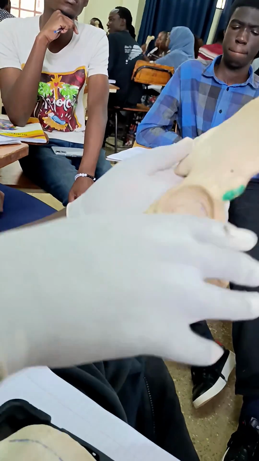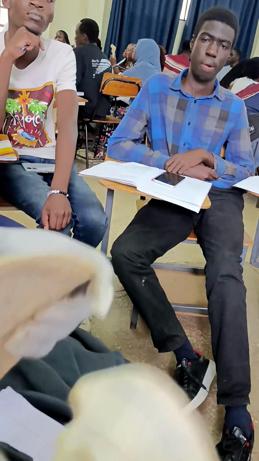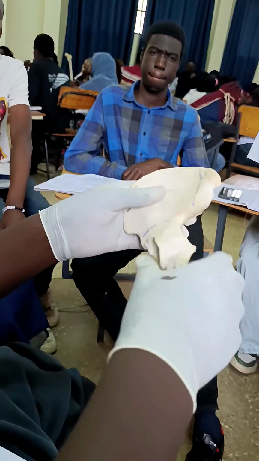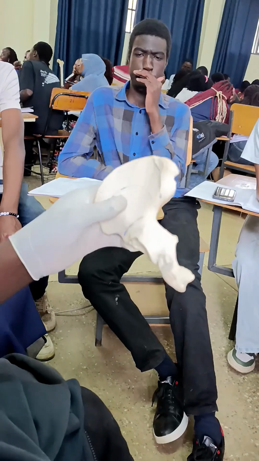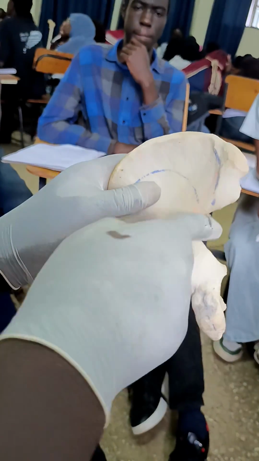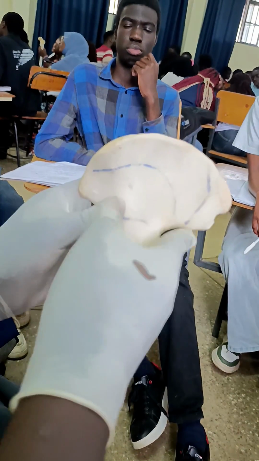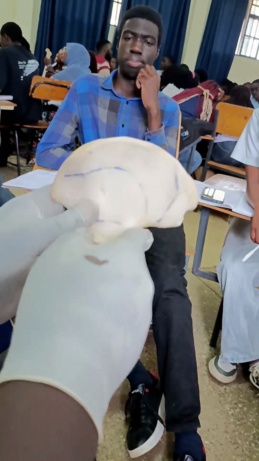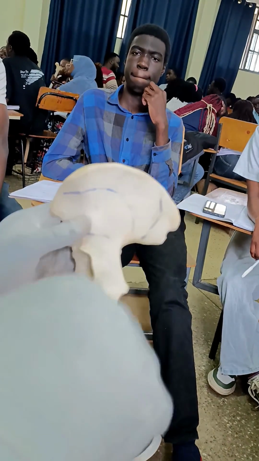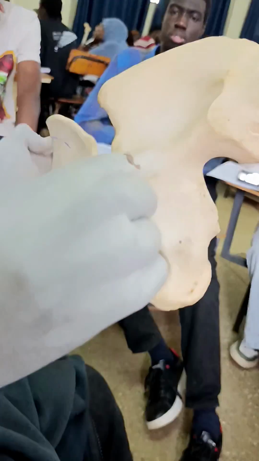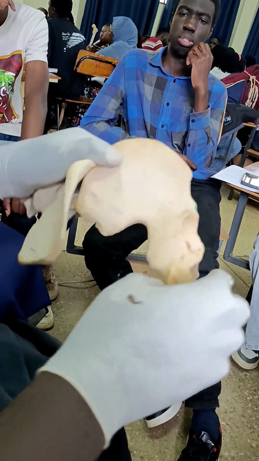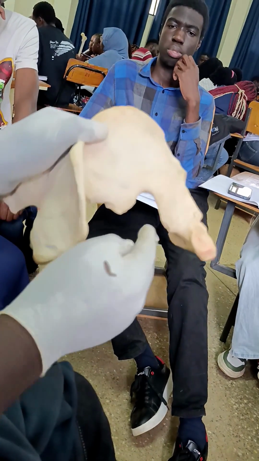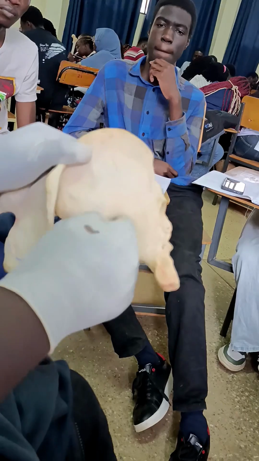The other difference that we use is the great sciatic notch. If you're only given one piece, you can look at the great sciatic notch and look at the angle. In a female pelvis, this angle is usually about 90 degrees, while in a male pelvis, it's usually 70 degrees or less. It's usually more acute than the female pelvis, the angle of the great sciatic notch.